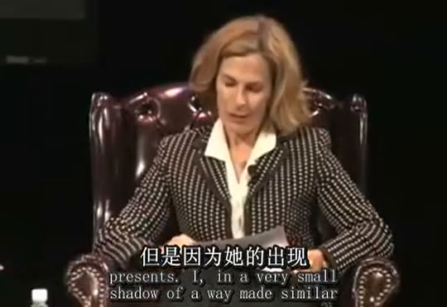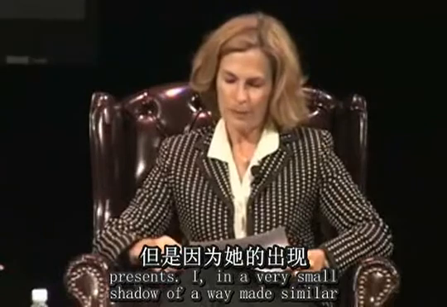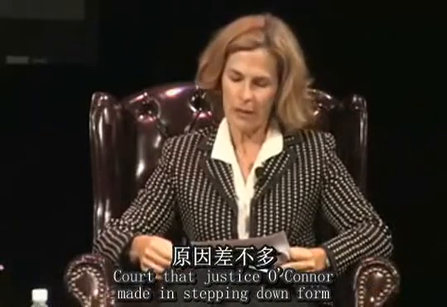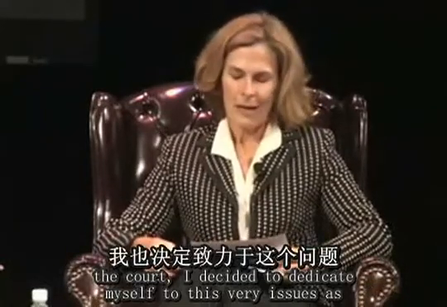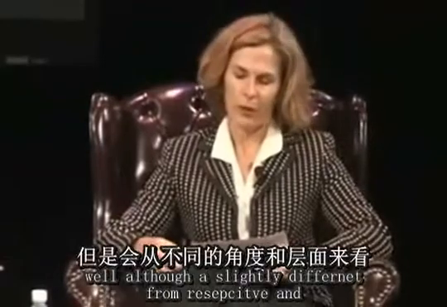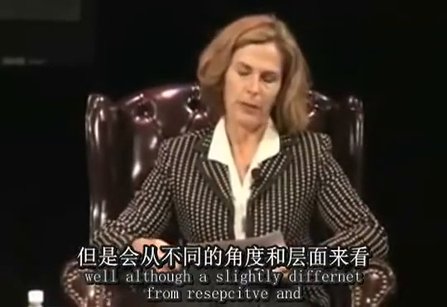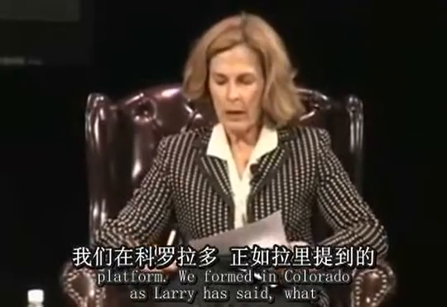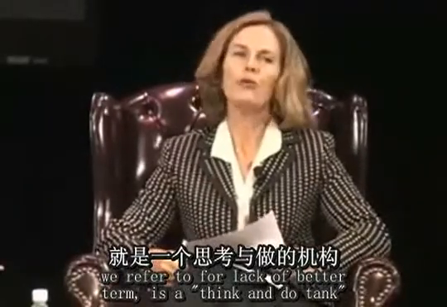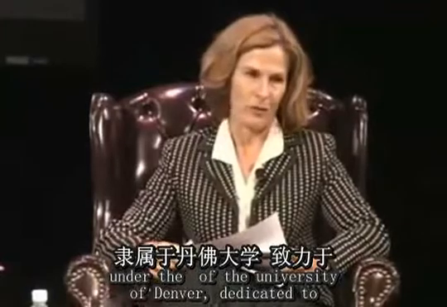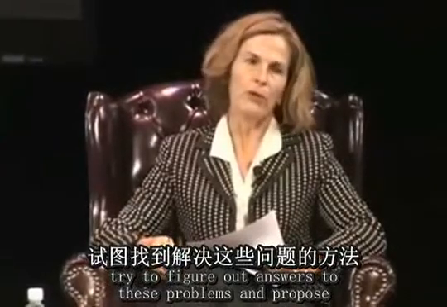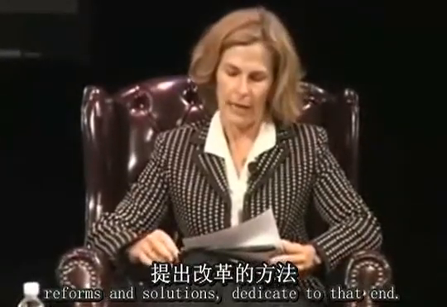I, in a very small shadow of a way, made a similar decision upon stepping down from the Colorado Supreme Court that Justice O'Connor made in stepping down from the court. I decided to dedicate myself to these very issues as well, although from a slightly different perspective and platform. We formed in Colorado, as Larry has said, what we refer to, for lack of a better term, as a think-do tank under the auspices of the University of Denver, dedicated to trying to figure out answers to these problems and propose reforms and solutions dedicated to that end.